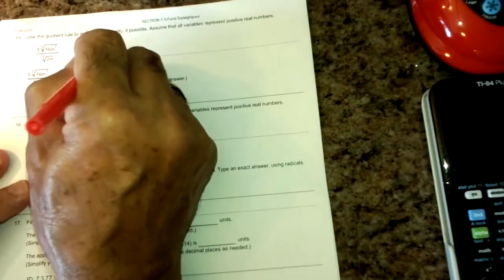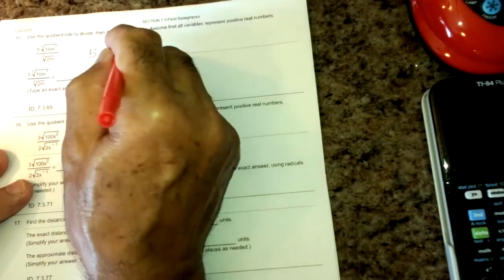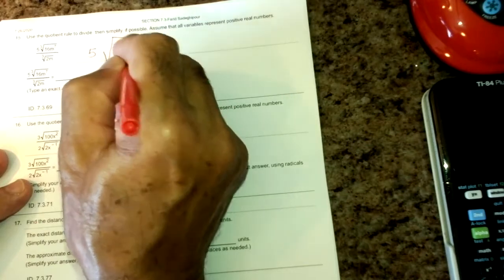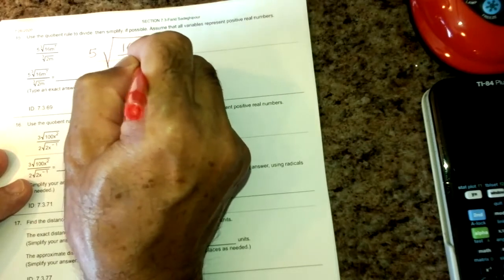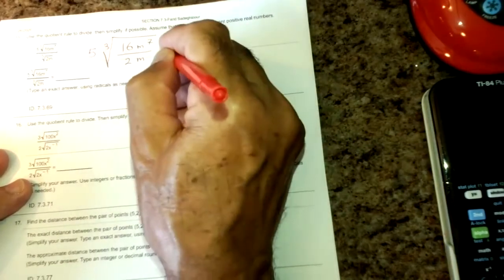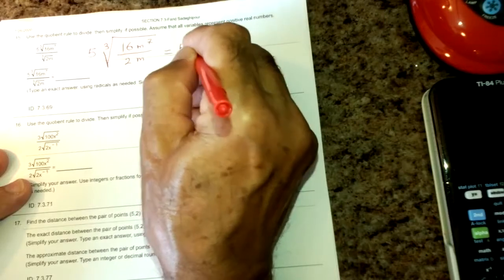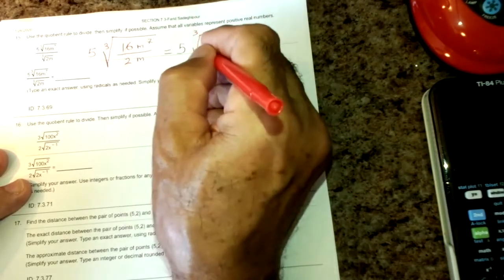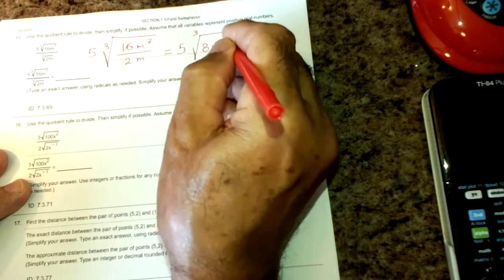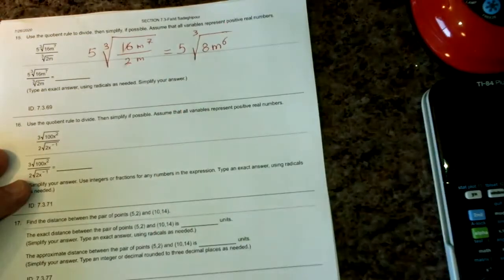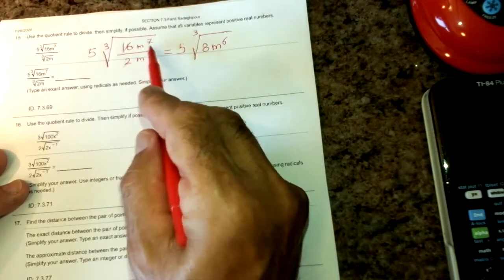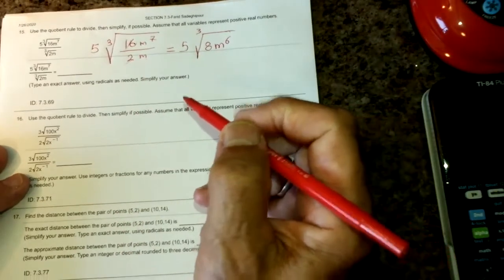Again, we use the rule, combine into one radical. Under the radical, you have 8 m to the power of 6, because 2 goes into 16, and m to the power of 1 and m to the power of 7, 1 cancels, and it's 5, okay?